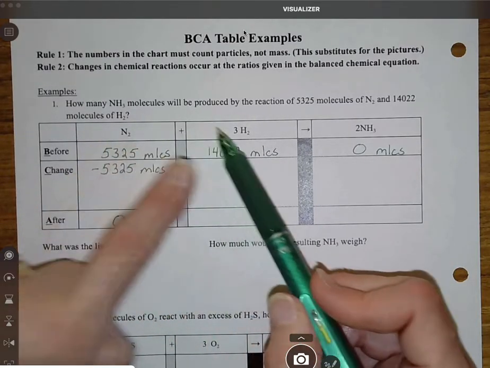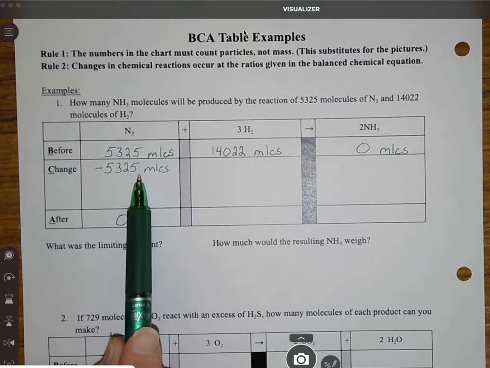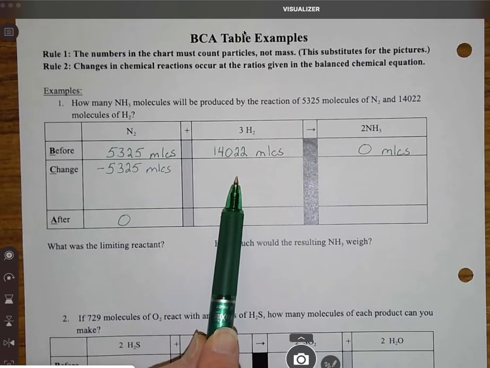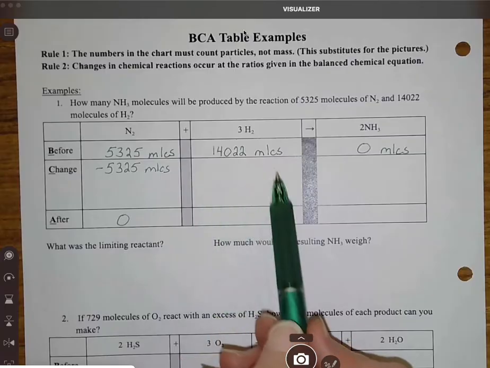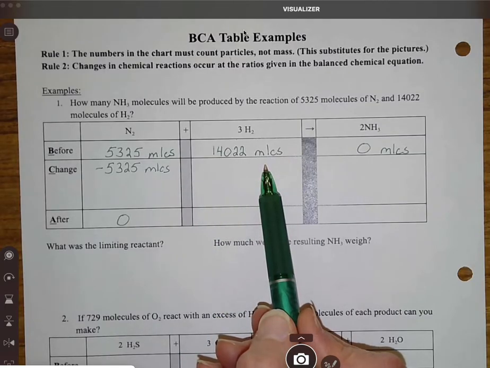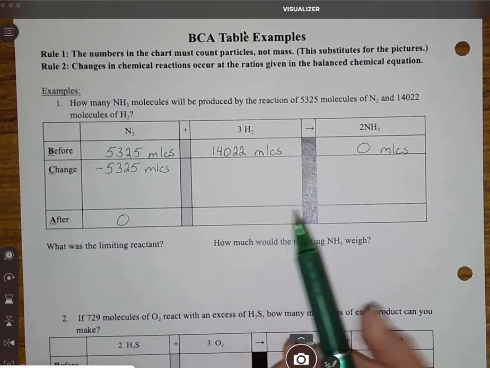It is a 1-to-3 ratio in the balanced chemical equation. My change row needs to be a 1-to-3 ratio. I want you to think about whether the number going in here needs to be bigger than 5,325 or smaller than 5,325. Give me a thumbs up if you think the number's got to be bigger, and a thumbs down if you think it's got to be smaller.